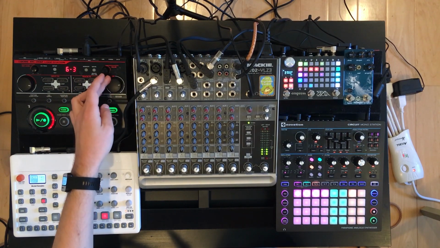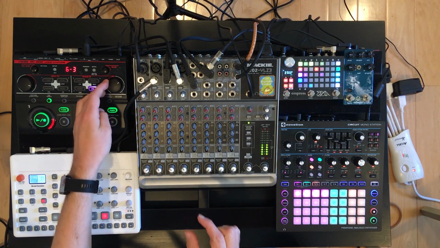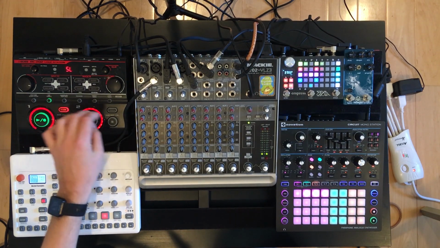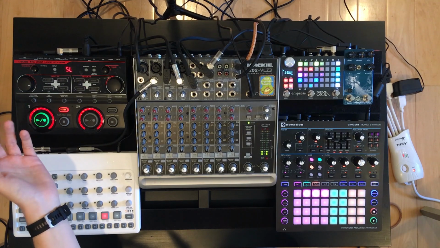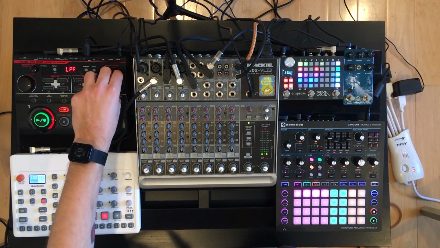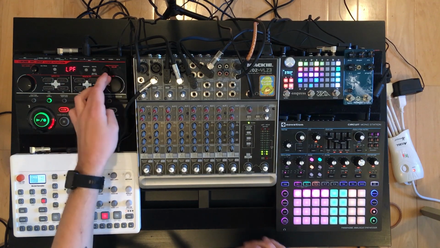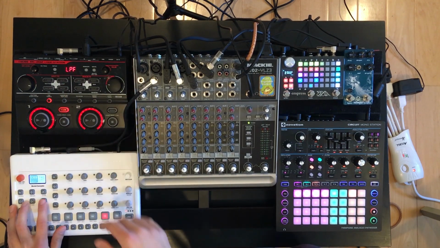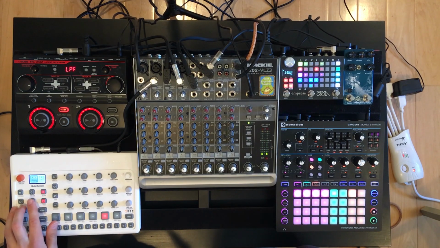And so you're sort of manipulating the size of the grains. There's a slicer, which can really cut it up. There's a filter. But the power comes in all of them together. So let's try just playing different variations of them.